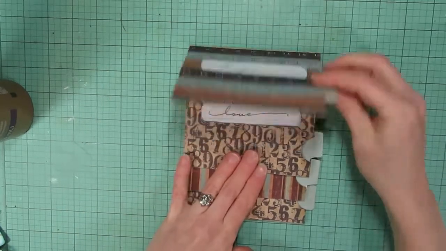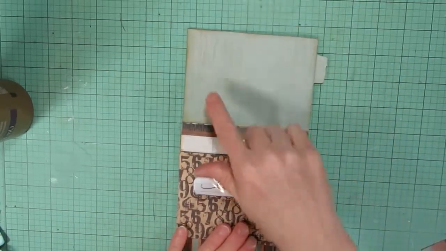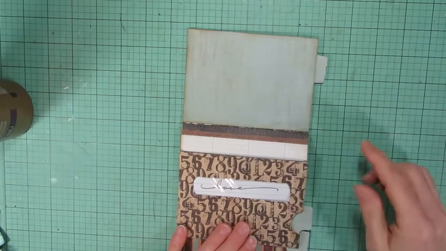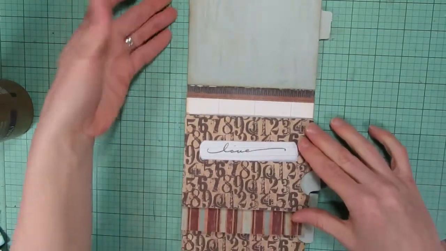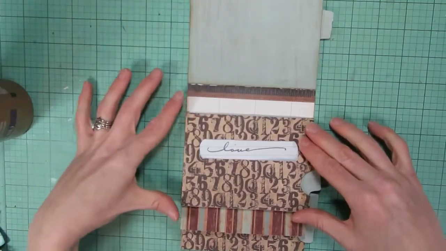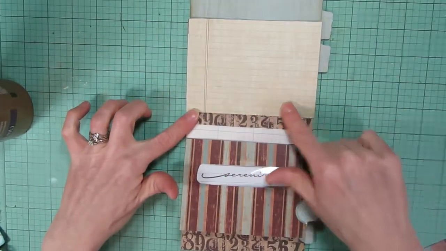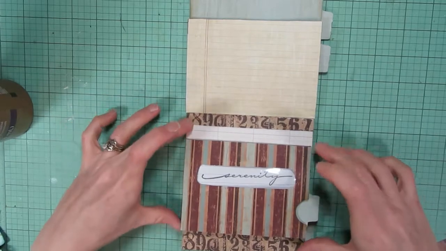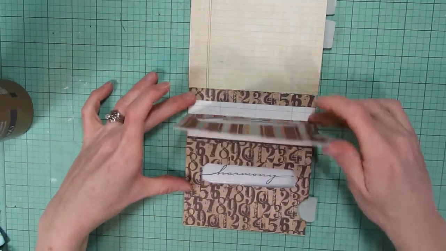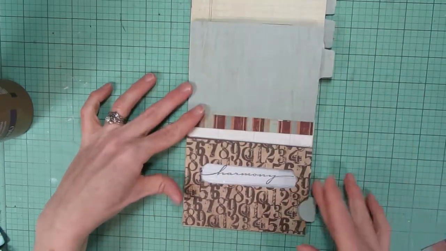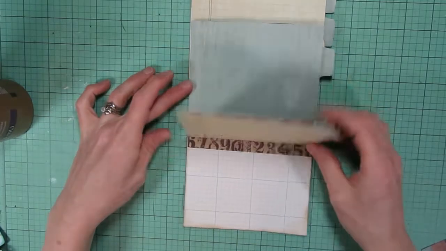And then when you flip them up, you can also journal on right here. And so that one flips up, and the next one will flip up. And this one I chose to use some lined paper for journaling. And this one also flips up, and then this one does.